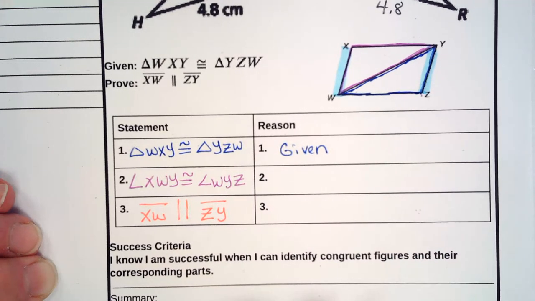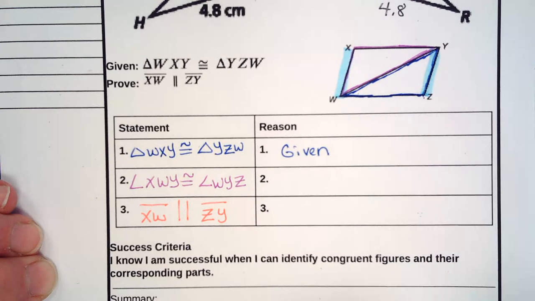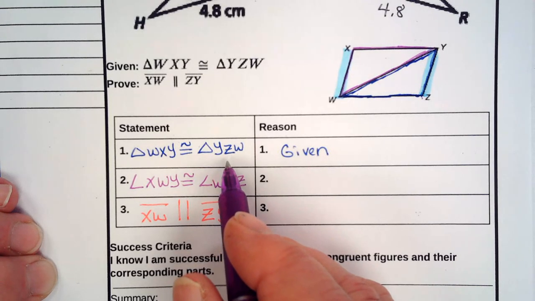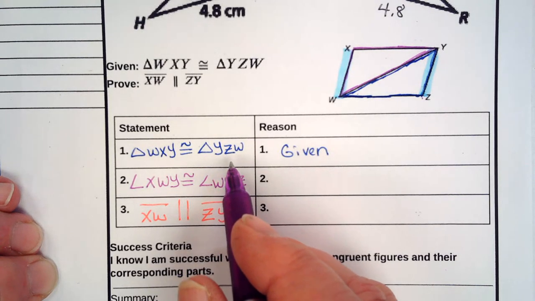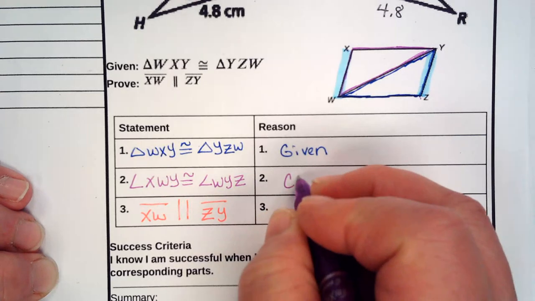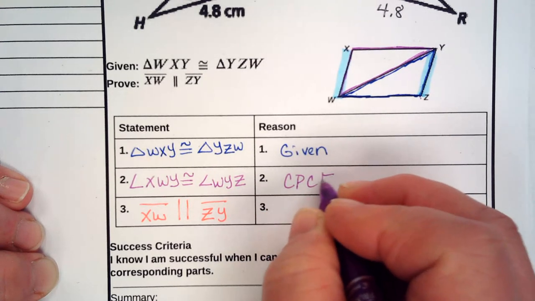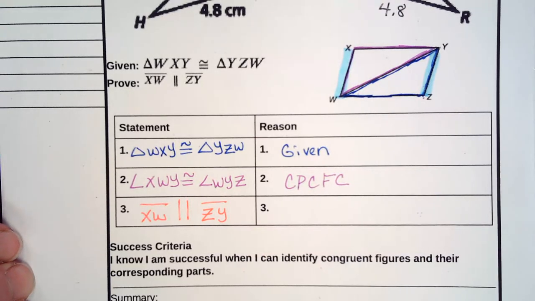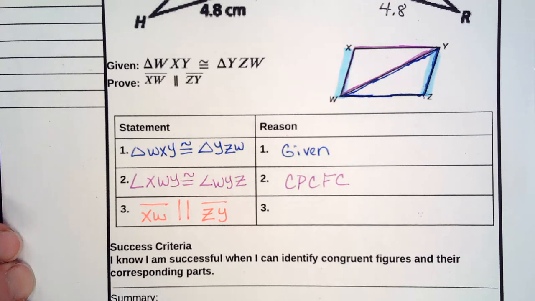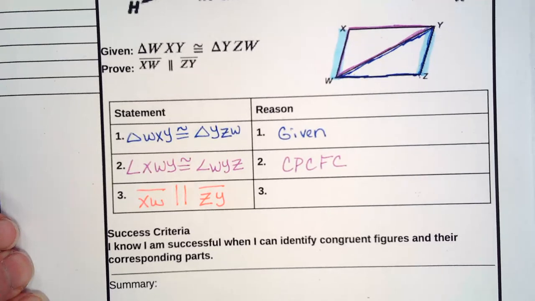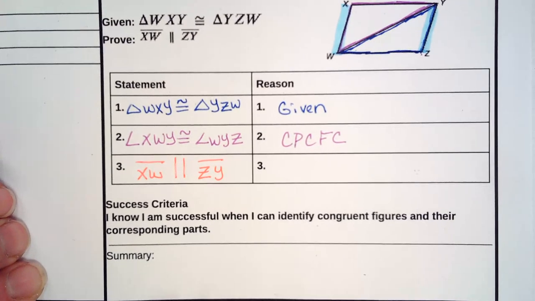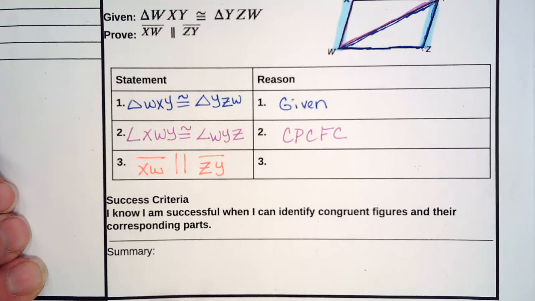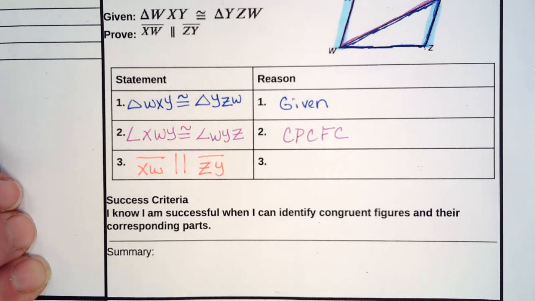And how do I know that? Well, I've just said I've got congruent figures. So what comes next? That's CPCFC. Corresponding parts of congruent figures are congruent. Okay, now, I've just stated that my alternate interior angles are congruent. How do I know the lines are parallel?